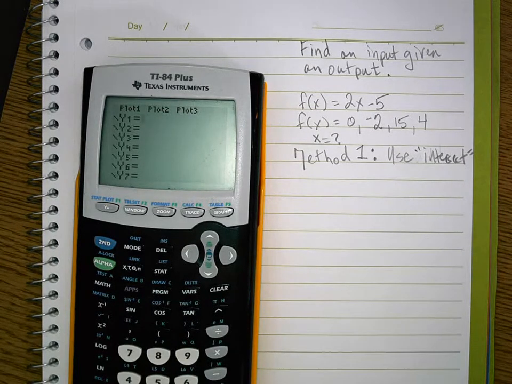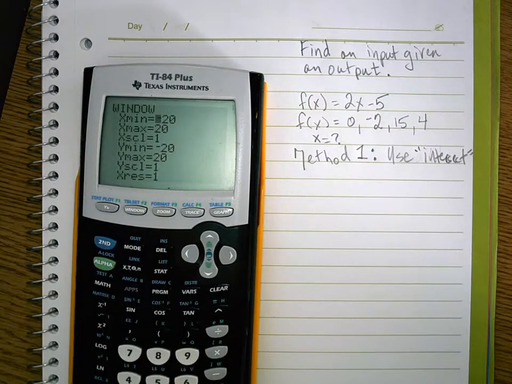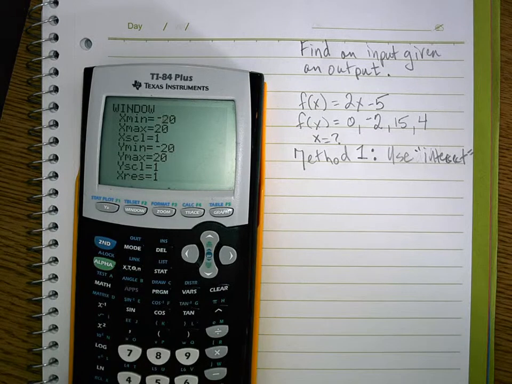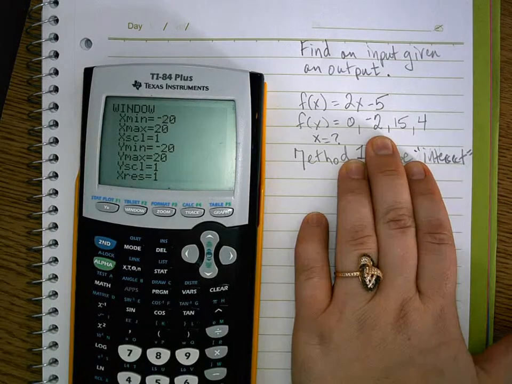So to start out, make sure that you have all the plots off. You have your y equals blank, and go ahead and set your window to a standard window that also reflects the values that you're going to have.